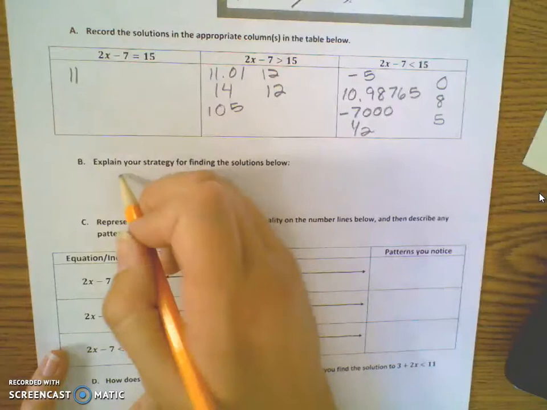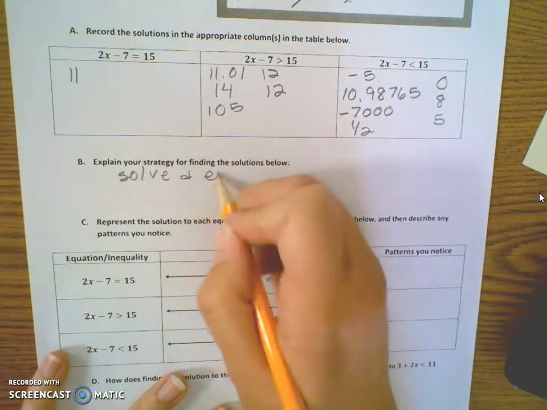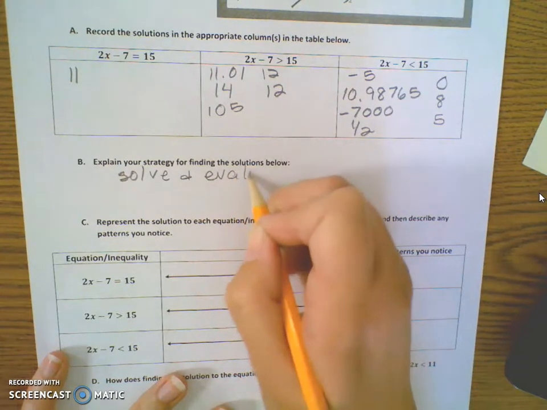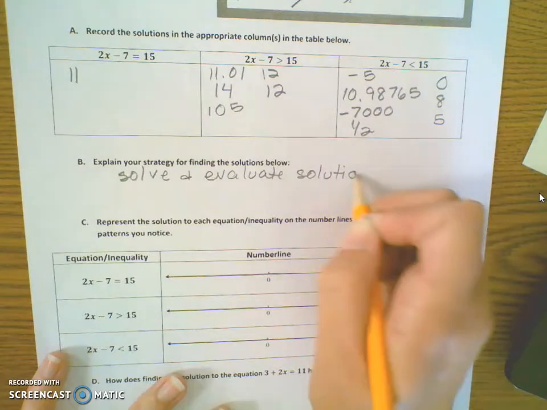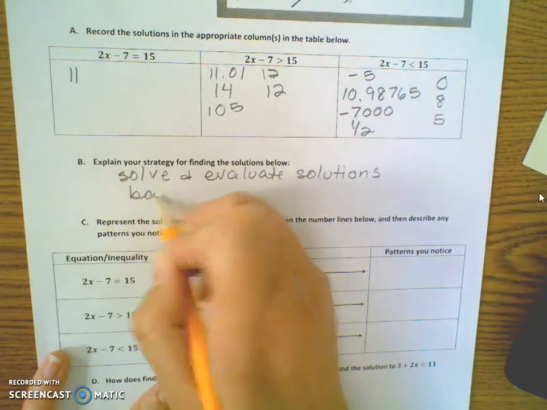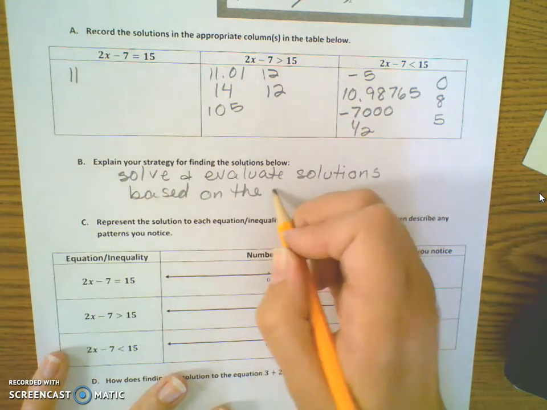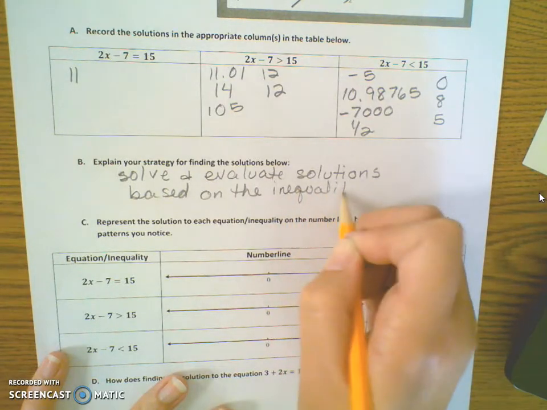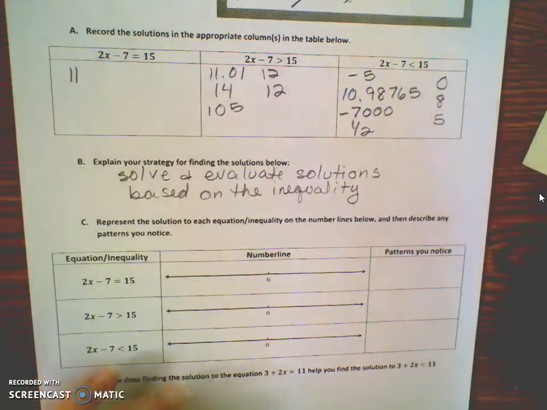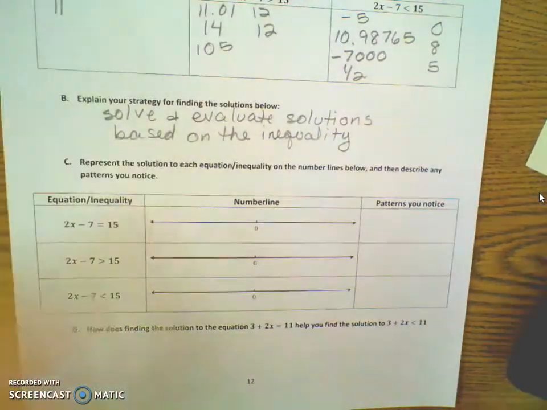Okay, so my strategy for this one was I solved the equation and then evaluated the solutions based on the inequality. Now that's certainly not the only strategy you could have used, but that was the one that I thought of first.